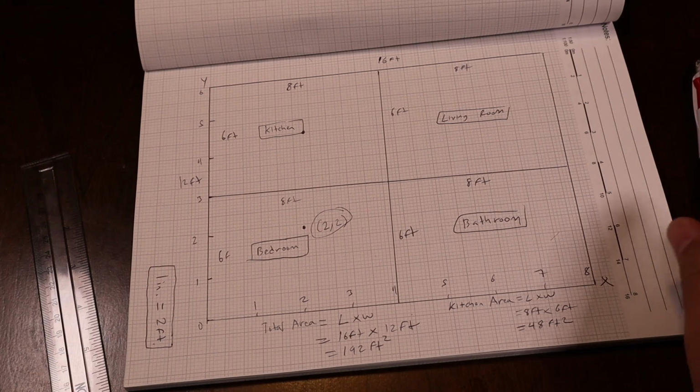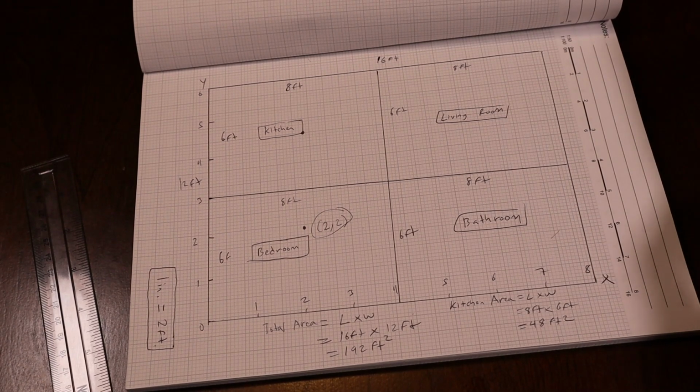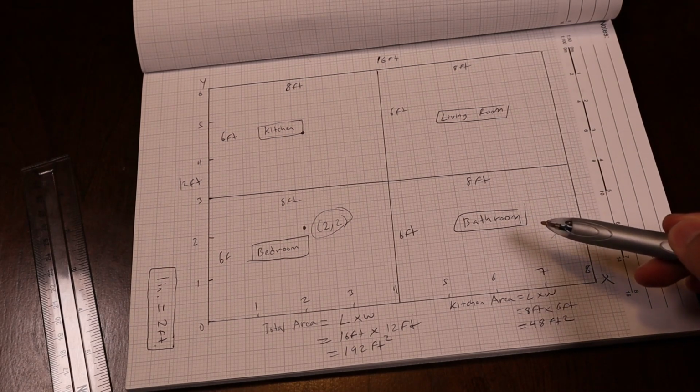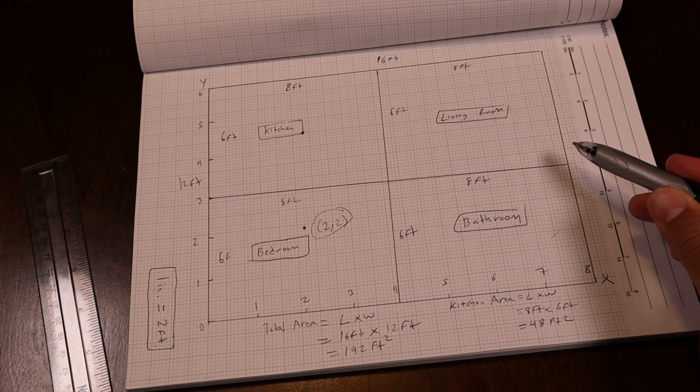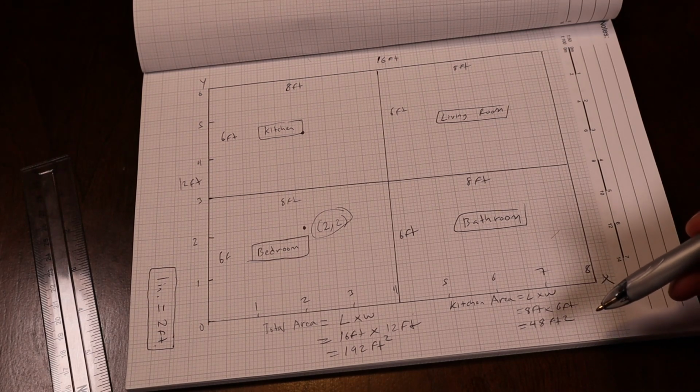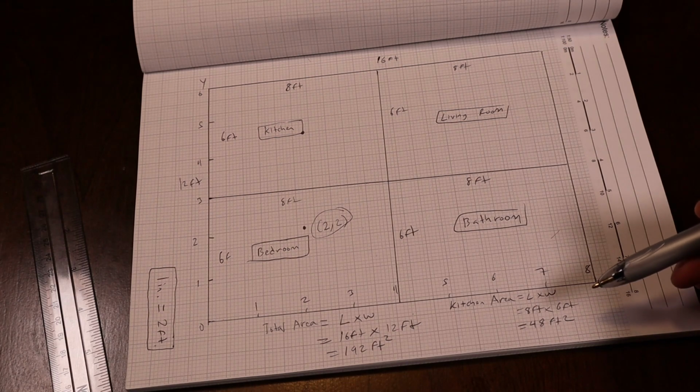In this activity, you learned about scale. You've learned about the outer walls of this room, the inner walls of this house, and you've also calculated area of each room and total area of the house. You've learned how to use the coordinate system as well.